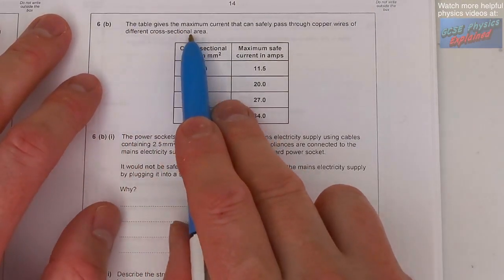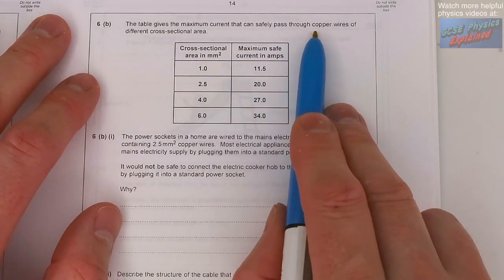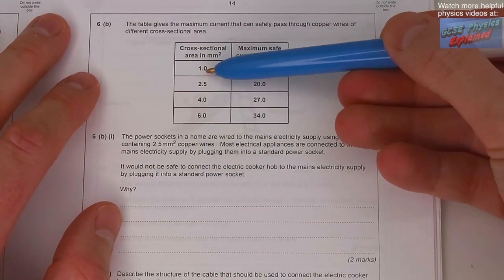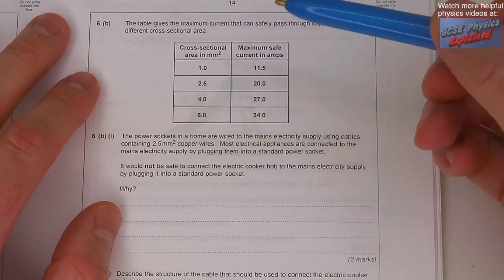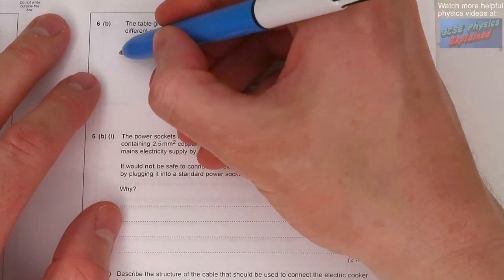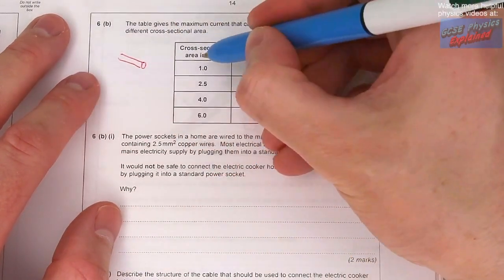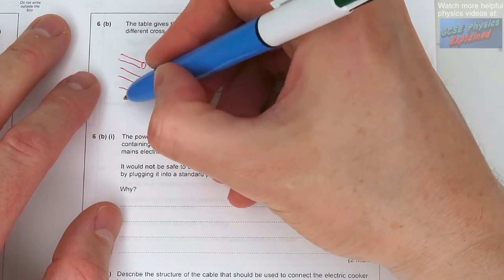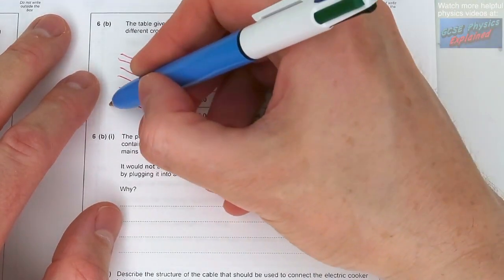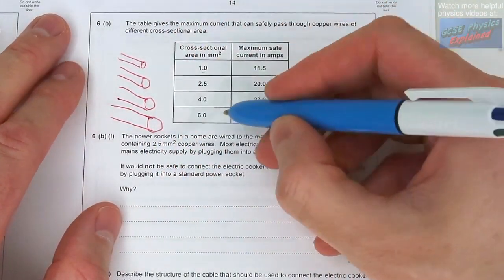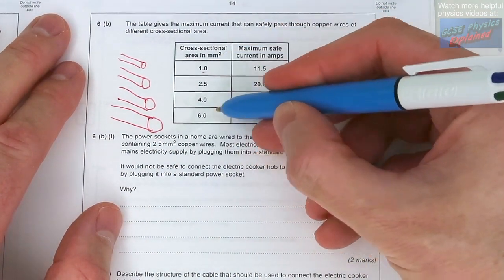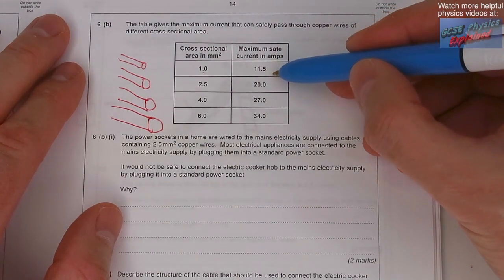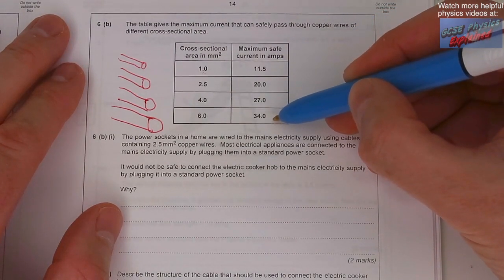Next part, the table gives the maximum current that can safely pass through copper wires of different cross-sectional areas. So that's how wide these are. So cross-sectional area, imagine here's the wire coming down, that's a thin wire. This one's getting thicker, this one's getting thicker, and this one is the thickest. That's what the cross-sectional area means. And that's the maximum safe amount of amps each of those wires can take.